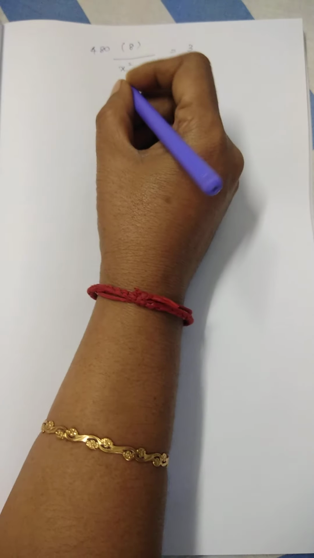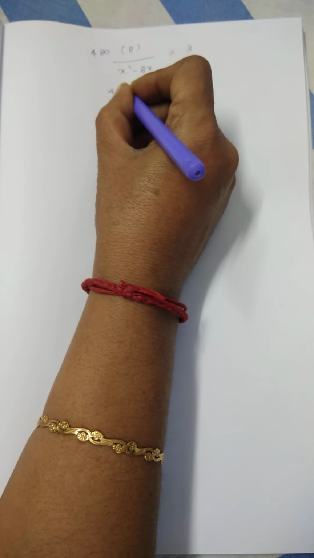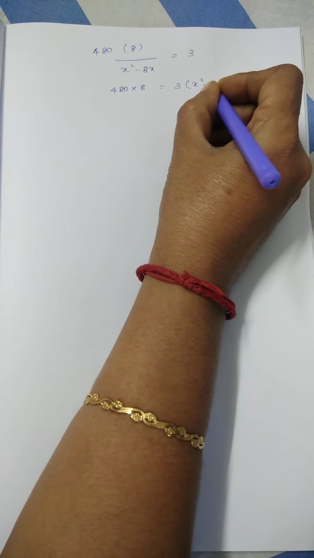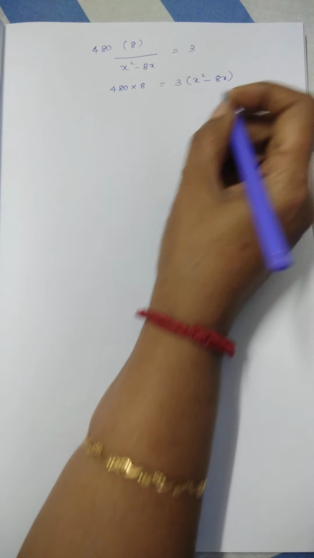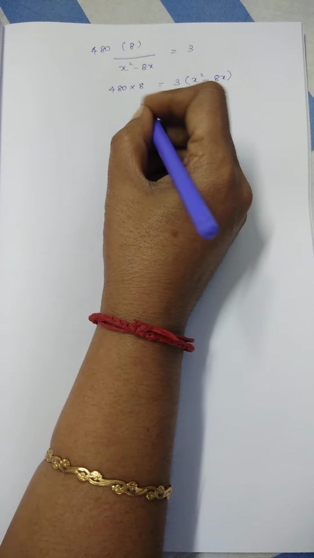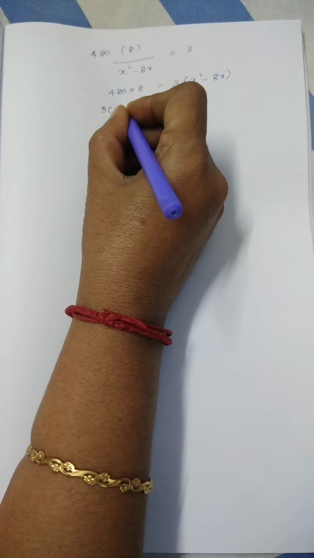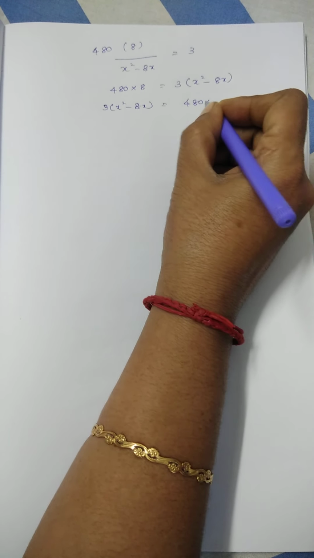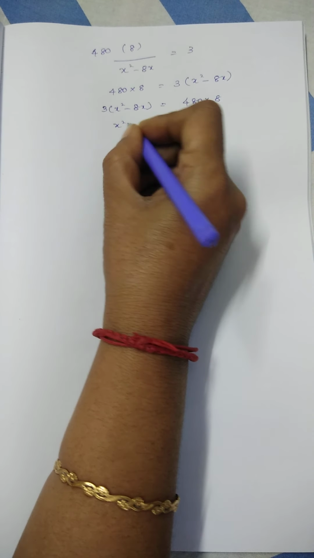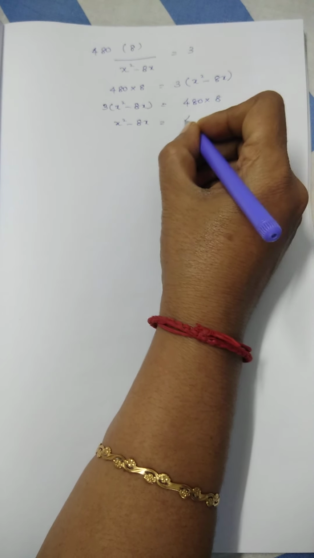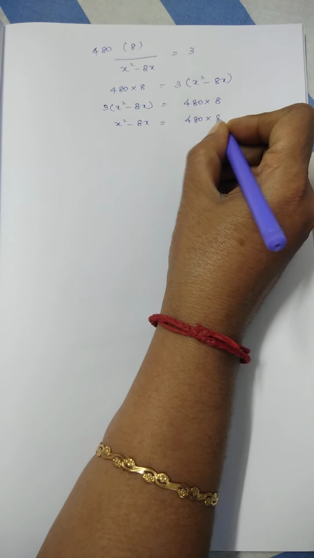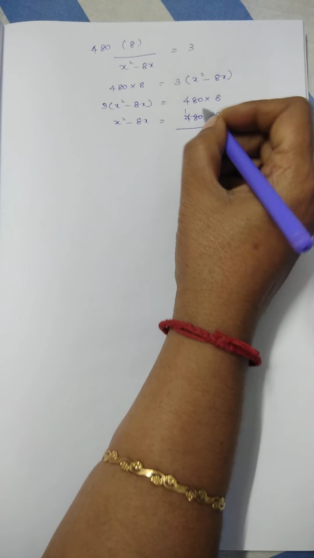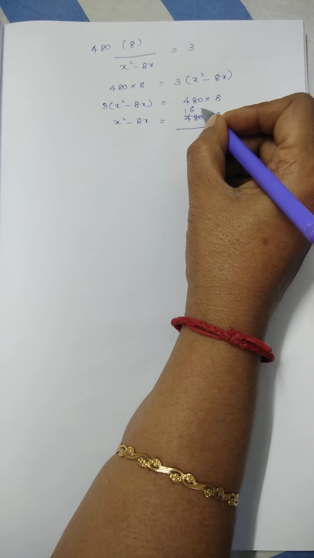So I can write 480 into 8 is equal to 3 times x square minus 8x. So x square minus 8x is equal to 480 into 8 divided by 3. 3 goes into 480 160 times.